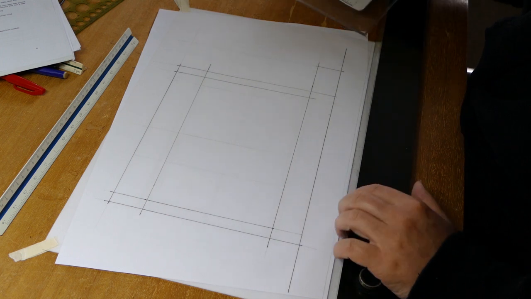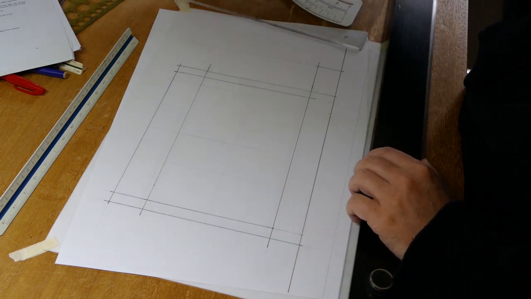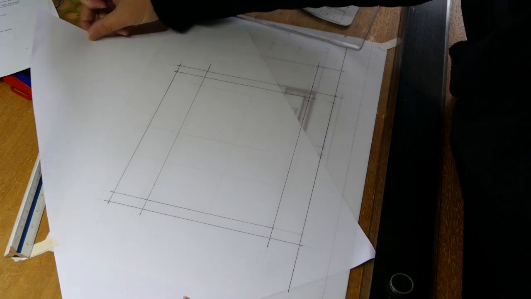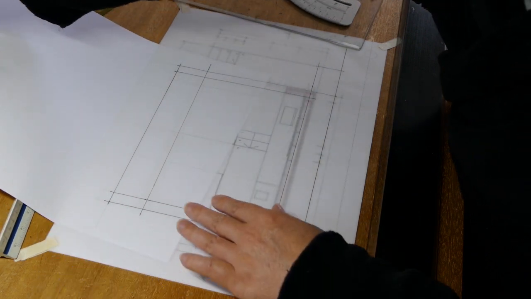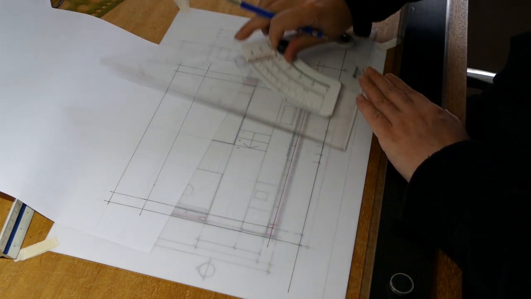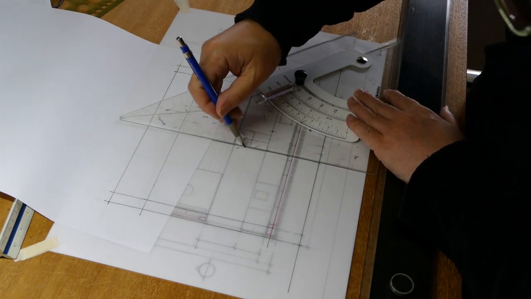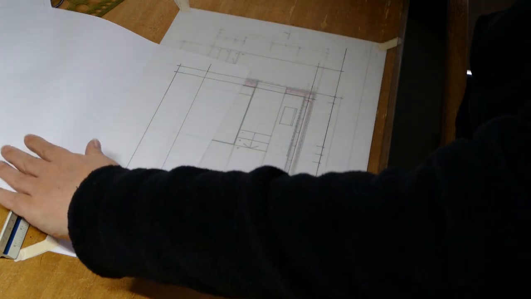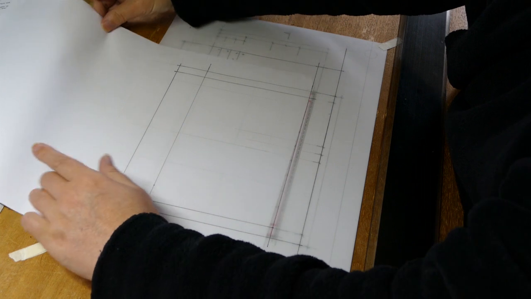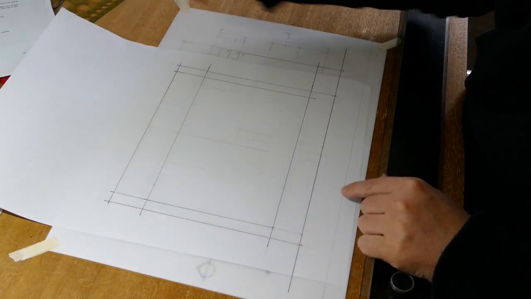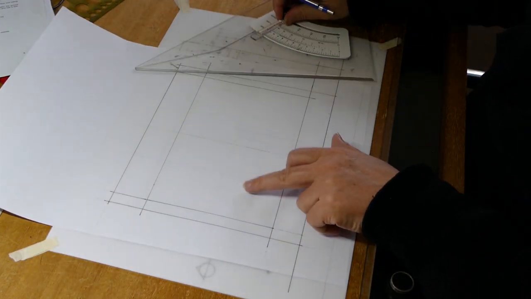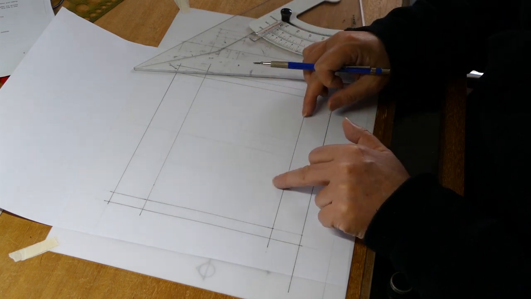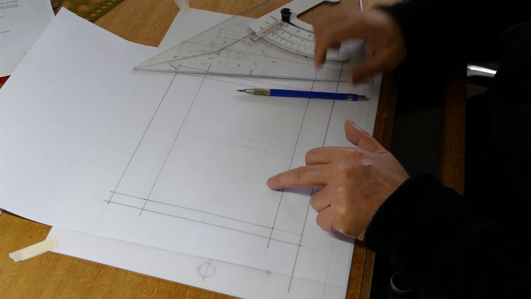Okay, and also we have steps. So I need to know where. So let's go back to our drawing. Okay, so I add this information. So I add the steps here. So actually this area is a bit higher than this area because of the toilet.